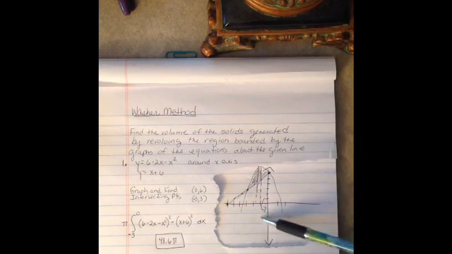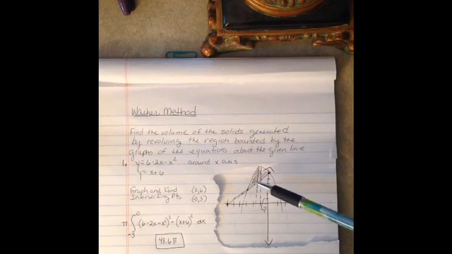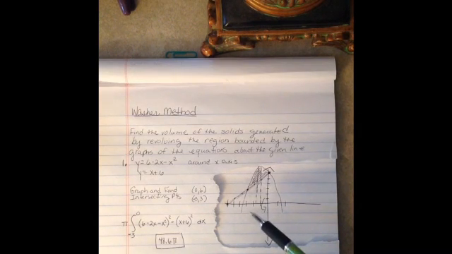So if you're going around here, just like you did in area, top to bottom, this is your top curve and this is your bottom curve. So I'm going from negative 3 to 0. I put my pi. Now my top curve is this one. So that's my radius squared minus my bottom curve, which is x plus 6 squared. That's my height. And if you put it in your calculator in Math 9, you're going to get 48.6 pi.